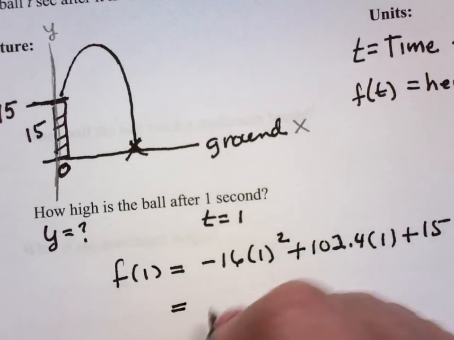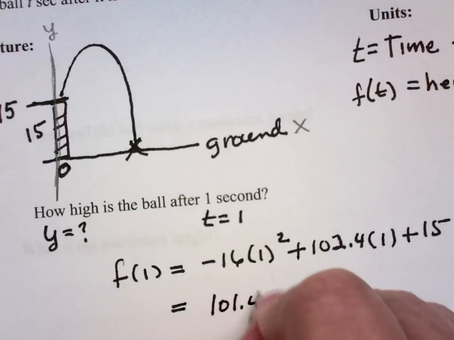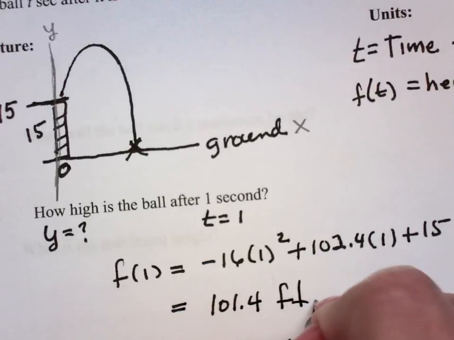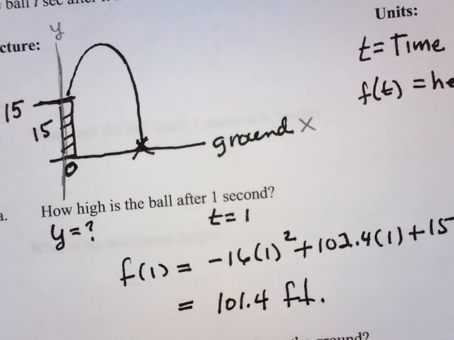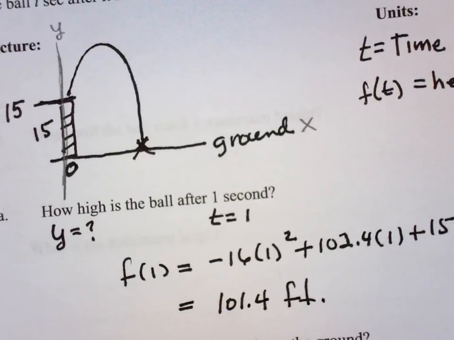And this comes out to be 101.4 feet. So that thing is traveling pretty fast. So in 1 second, it goes from 15 to 101 feet. But figure, it's traveling at 102 feet per second.